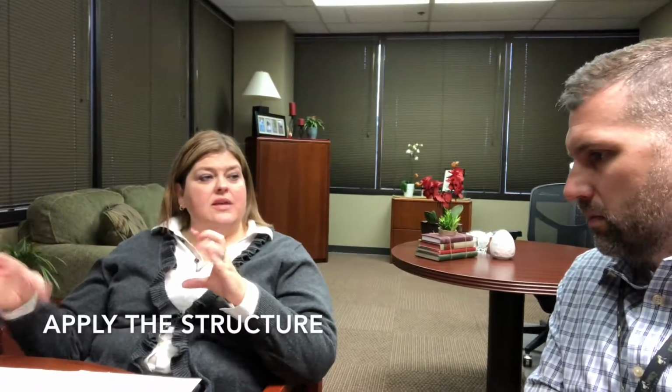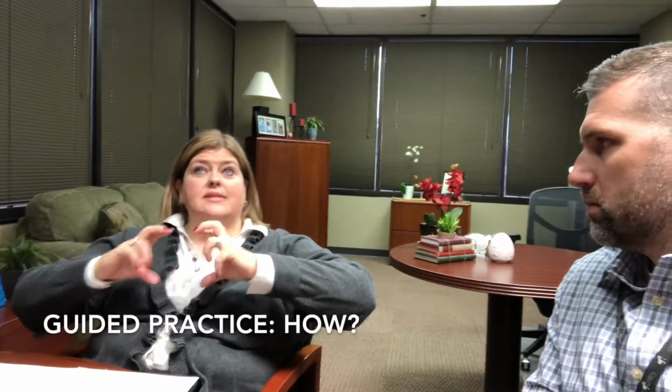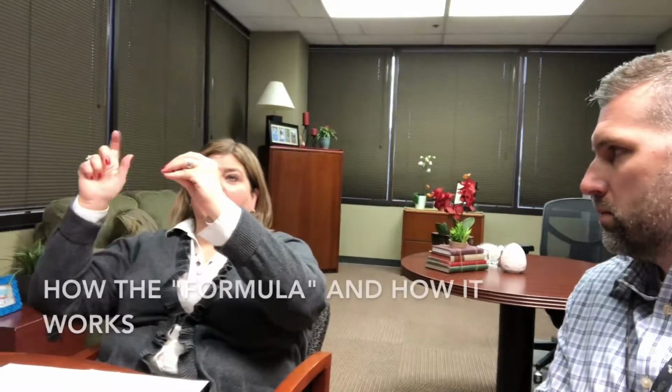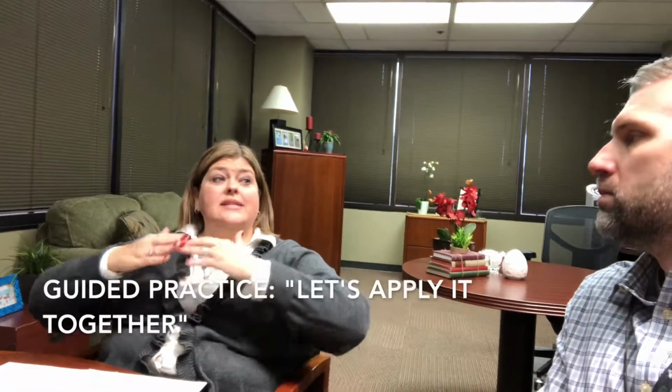Okay. Guided practice can be partner work. Guided practice can be guided by me, depending on how much help they need. Guided practice is taking the structure that I've just shown them and actually applying it. So structure is here's the what, and guided practice is here's the how. The key word in structured practice is you're not just showing them a formula, you're showing them here's a formula and here's how that formula works. Let's look at that structure together and do some things with it. Then guided practice is, okay, now let's apply it together.